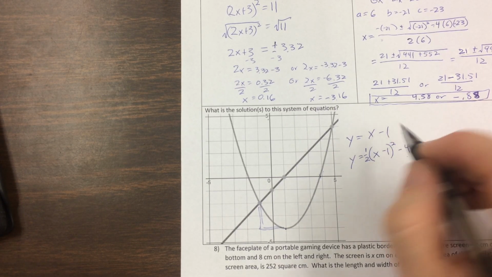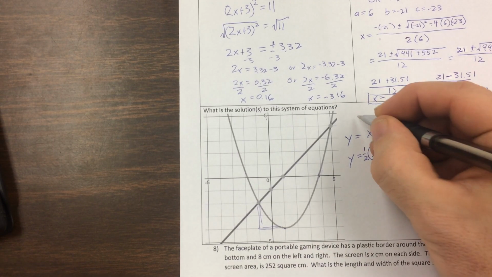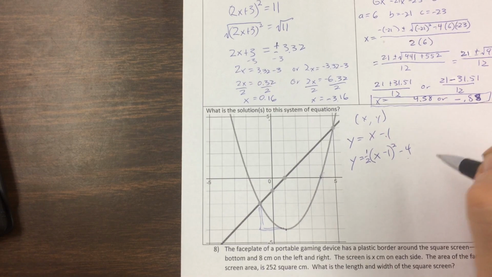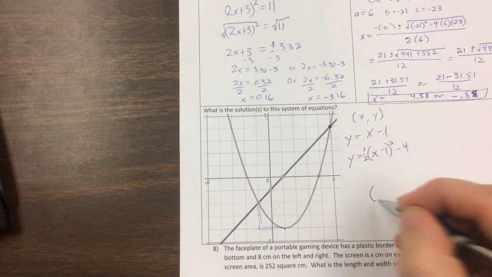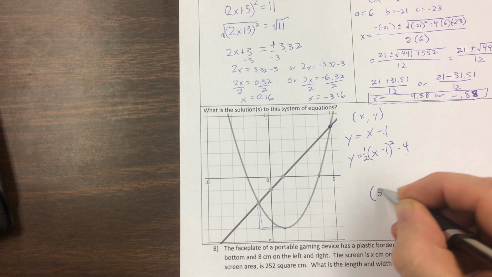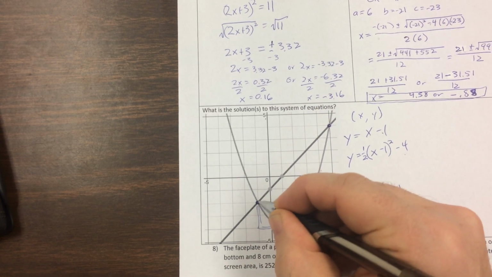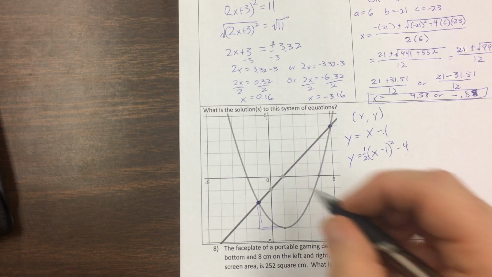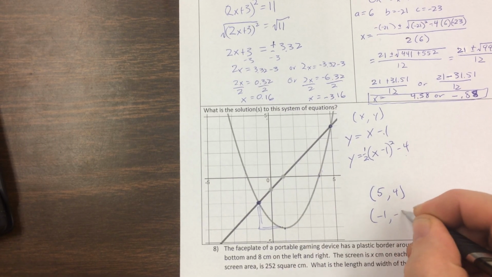I'm just showing you this because what I'm saying is these are two equations, and I'm trying to say what value of x and y is going to work in both of these. And that's why graphing them can help us. There's one. So this is the solution 5, 4. And there's one. That's the other place that also works. So this is the point -1, -2.